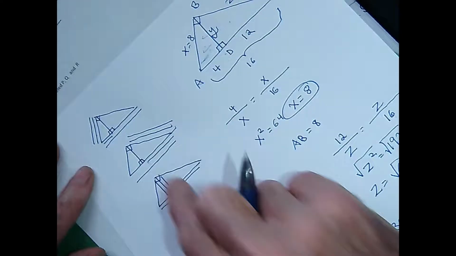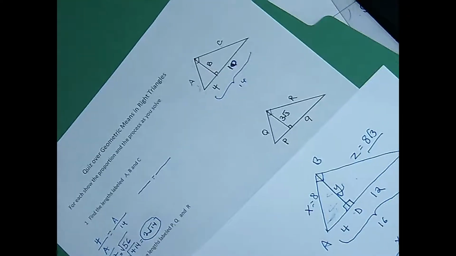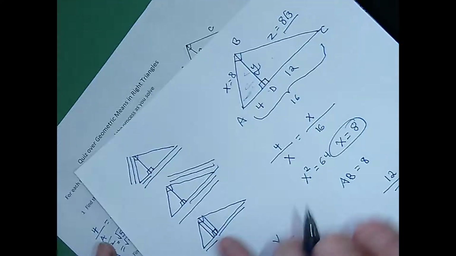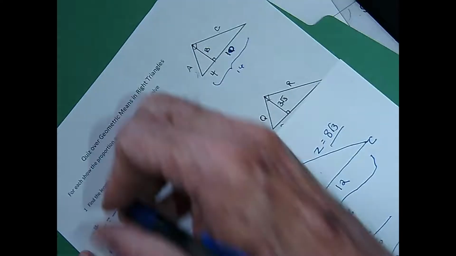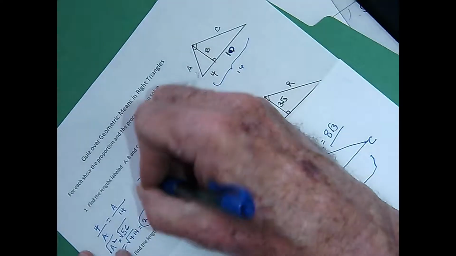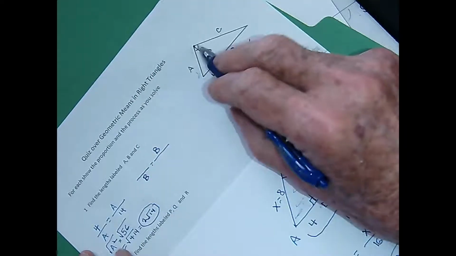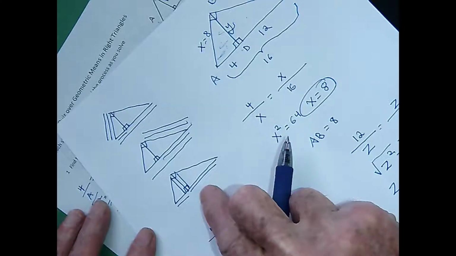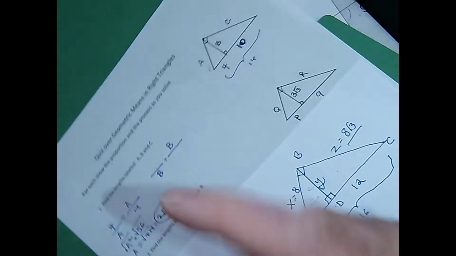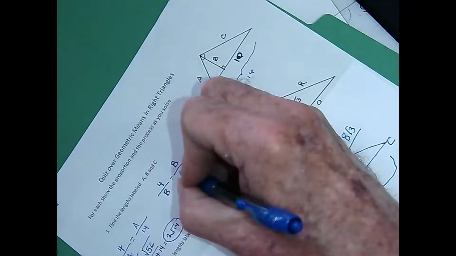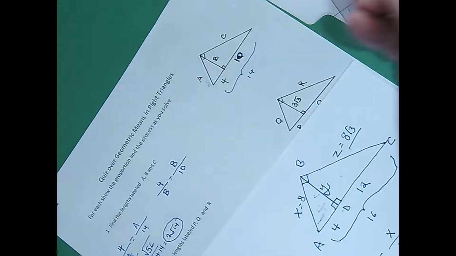And you got to be thinking, well, I know if these proportions exist, is B a geometric mean? And clearly it is, like from this picture. B is a geometric mean. Who's the geometric mean between? The vertical segment in the middle is the geometric mean between the two parts of the hypotenuse, so between 4 and 10. Once we got the proportion, it's pretty easy.